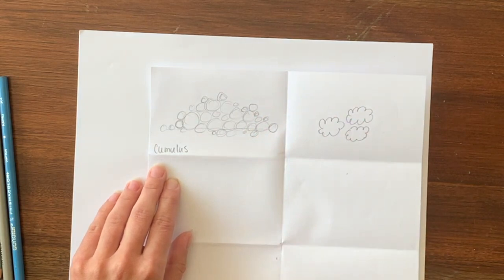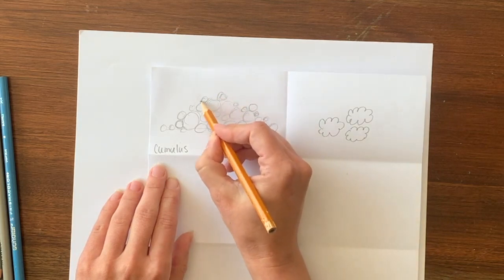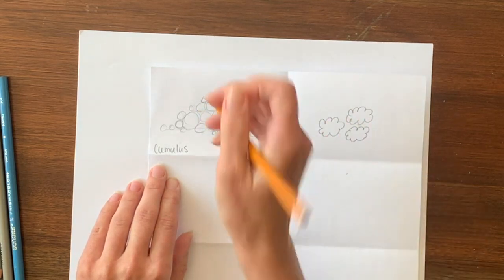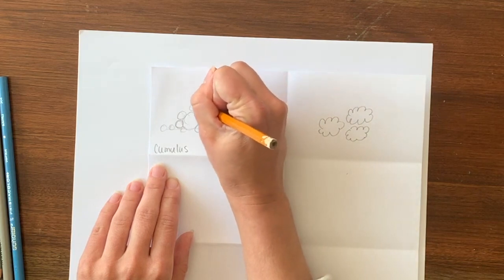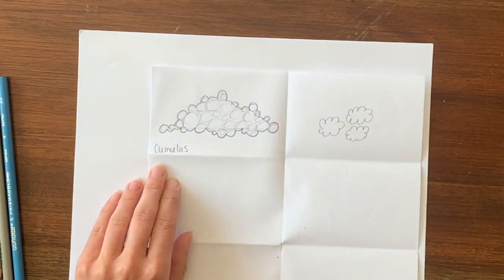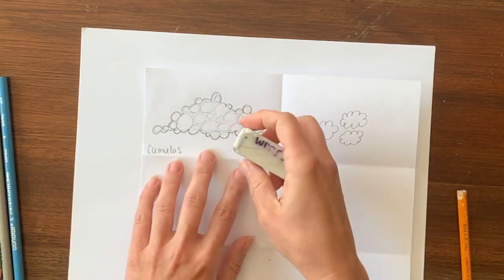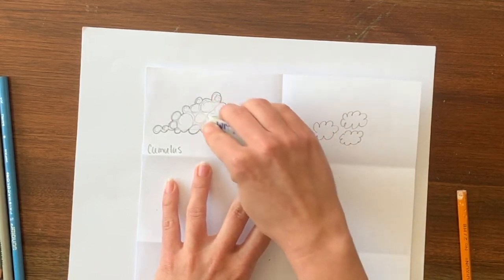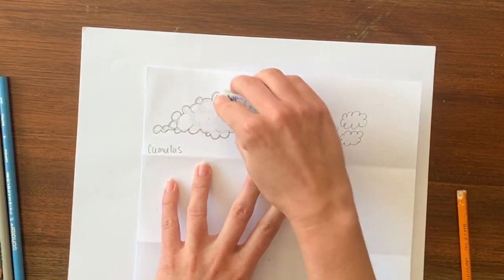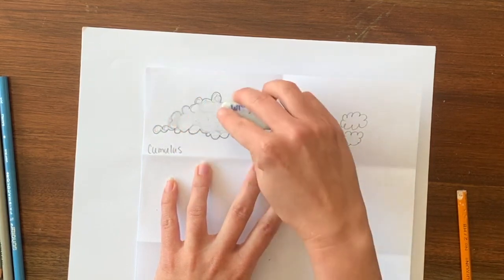Okay. Now I'm going to take my pencil and outline around the bubbles. I'm using a bit darker pressure, but still not dark pressure. Okay. And then I'm going to take my eraser and gently erase. I'm not trying to erase all of the circle lines because I think they make the cloud look a little bit more 3-dimensional.